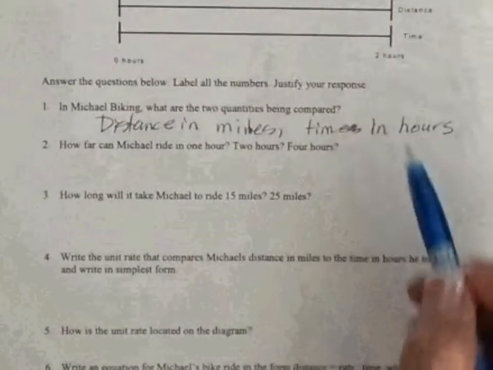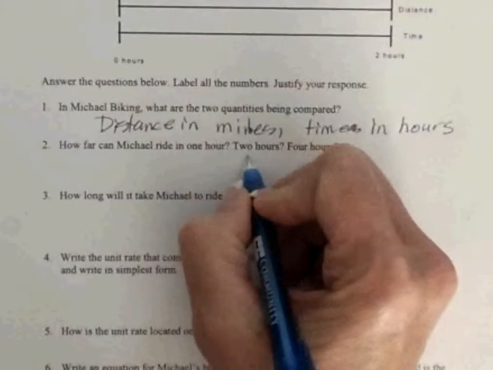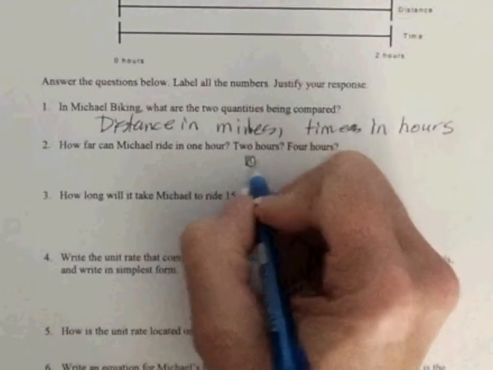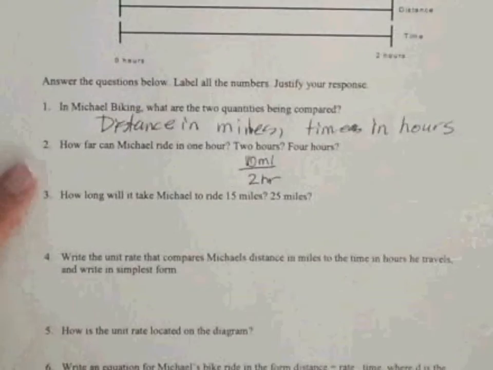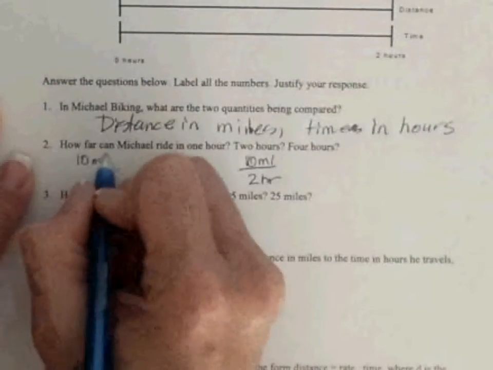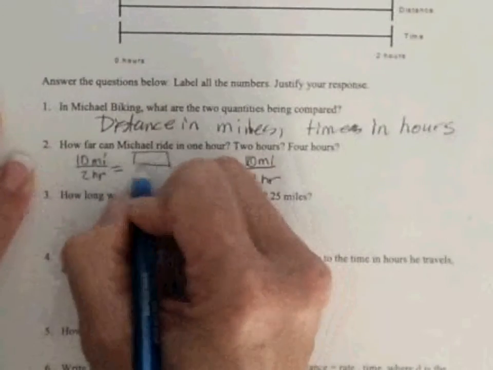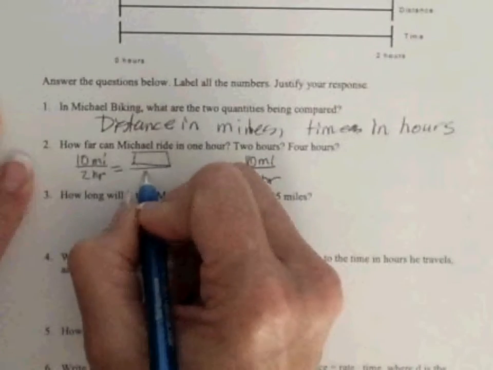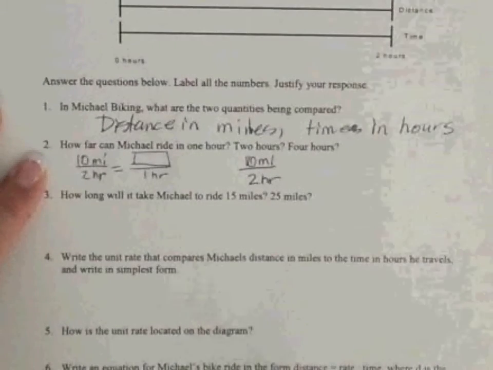They gave us in the diagram over there that he went, I'm going to just put it right underneath it, 10 miles in 2 hours. So what did y'all get for 1 hour? I got 5 miles. 5 miles. So I set up my proportion. We're looking for this, right? So that's how I set up my proportion.